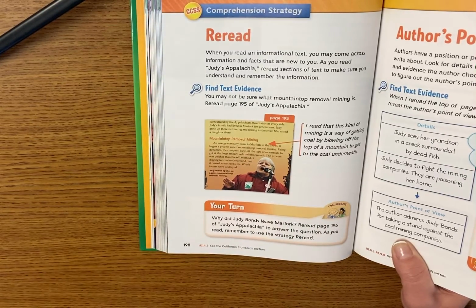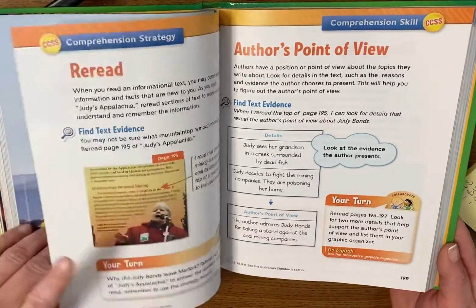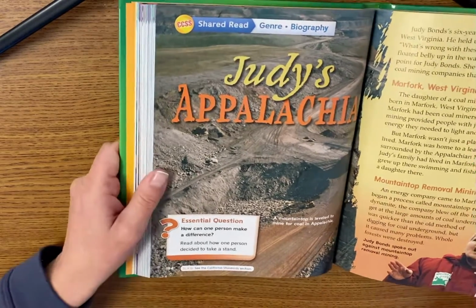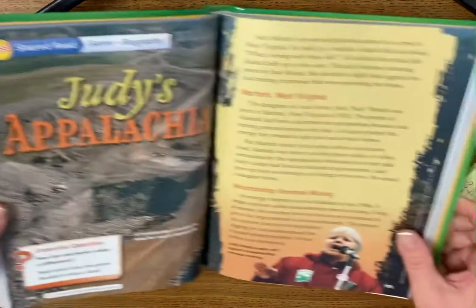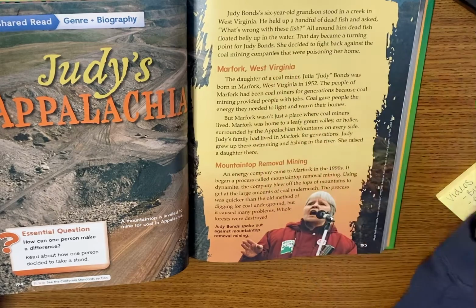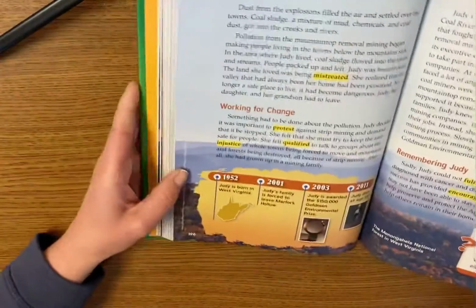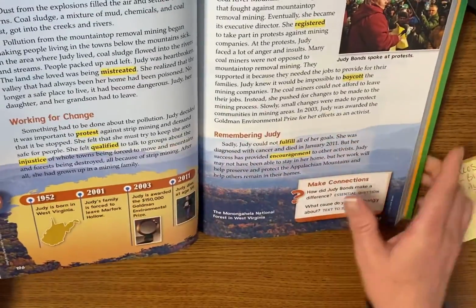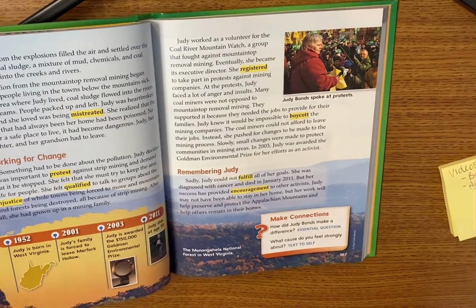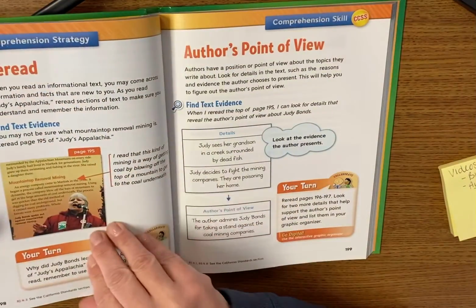Okay, so let's take a look at the actual story. It is on page 194. Judy's Appalachia. Okay, so you're going to be reading the story here, her biography. Okay, it's a biography, a true story about Judy. You're going to read each section. Norfolk, West Virginia. Okay, that's where she lived. Mountaintop removal mining. Okay, we saw that in the strategies. Okay, working for change. Remembering Judy. Here's that text feature timeline. Pictures are also text features. Text features are just additional information, charts, data, pictures that help you understand what you're reading better. And that's it. So that's the end of the story.